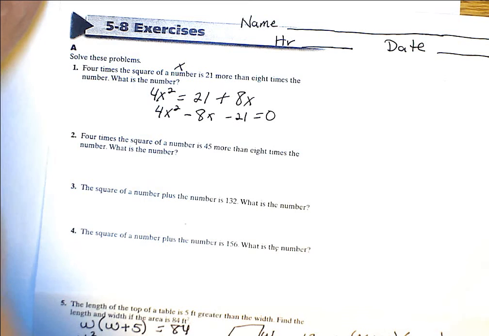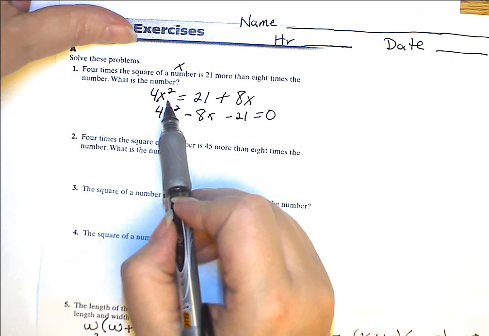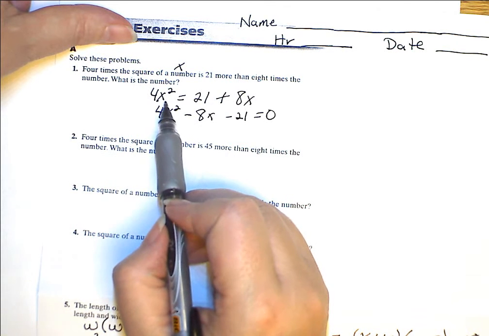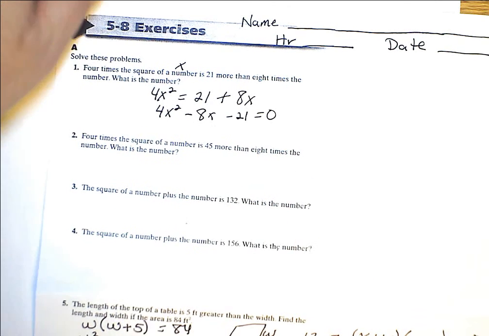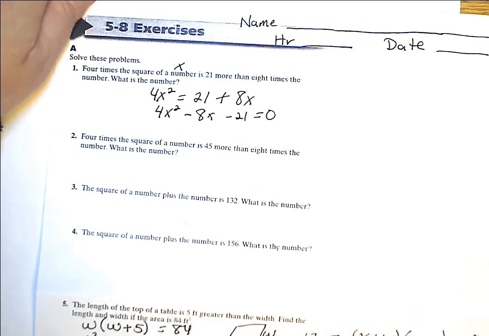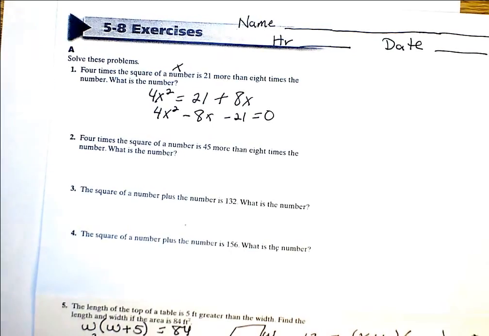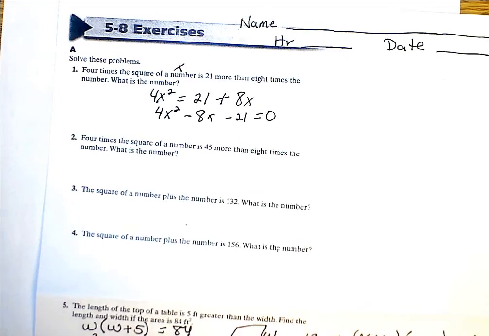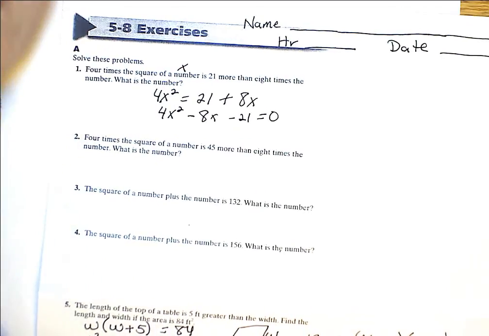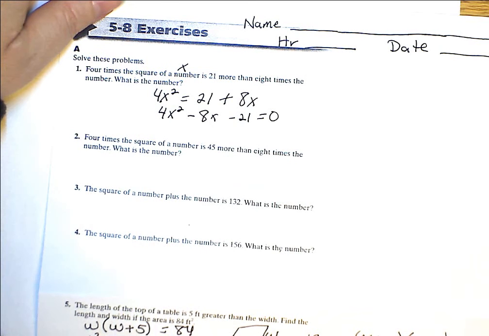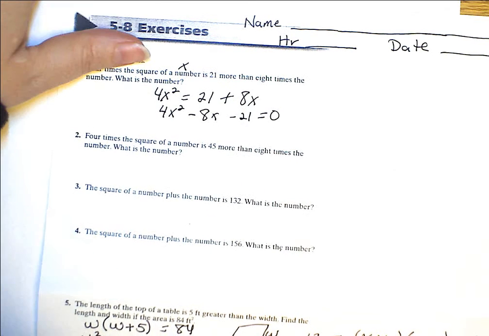Why did you do minus? How do I get 21 to the other side? How do I get 8x to the other side? You'd subtract them, because you need to keep the thing in front of x positive.